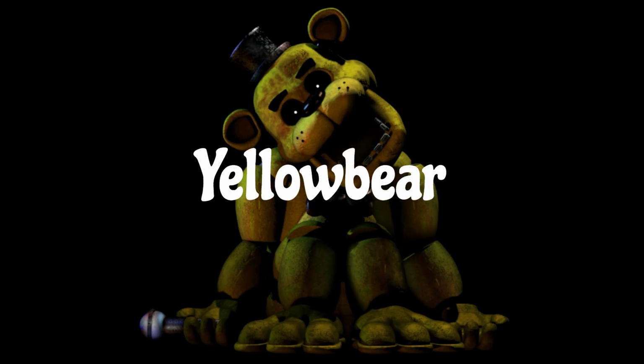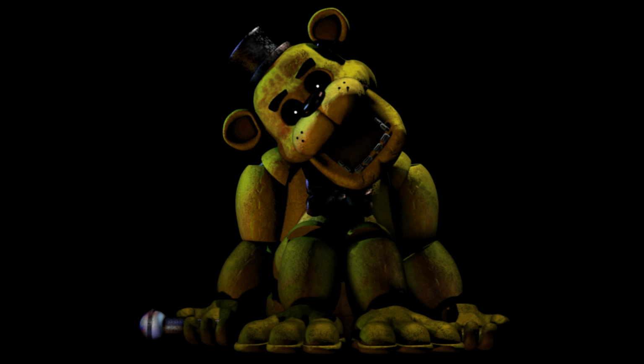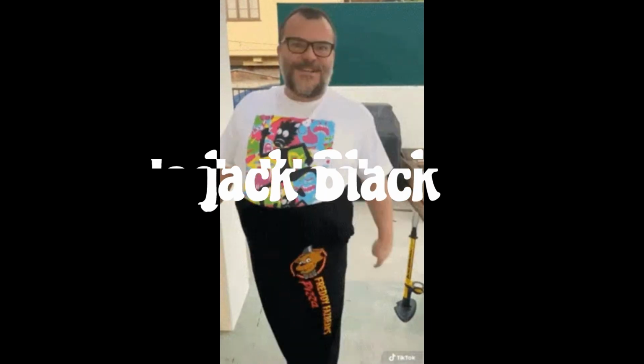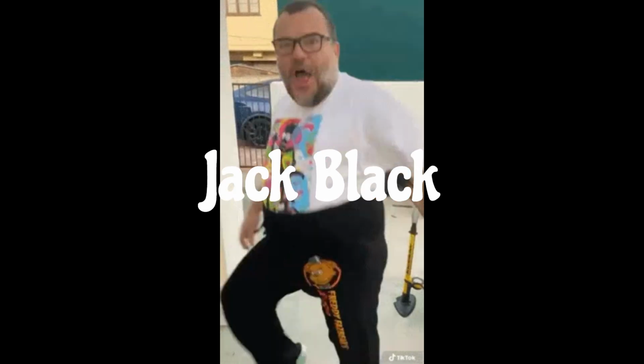Yellow Bear. Yellow Bear is the name of Golden Freddy in the files. Markiplier started calling him Golden Freddy, so that name got more famous, and that's why he's known as that today. Jack Black. Jack Black is an American actor and is known for making some pretty funny FNaF TikToks, such as him singing the FNaF 1 song by the Living Tombstone and playing the FNaF games.